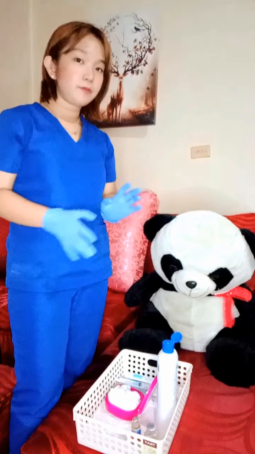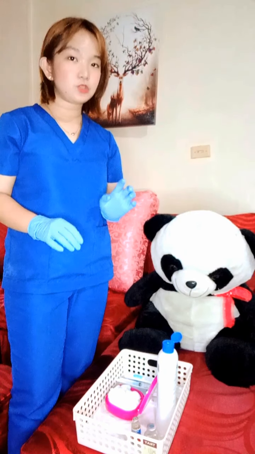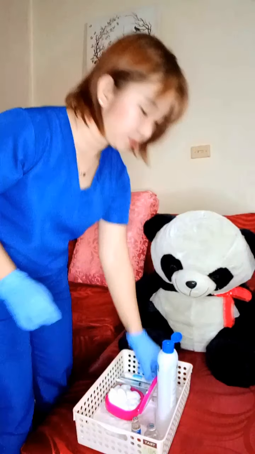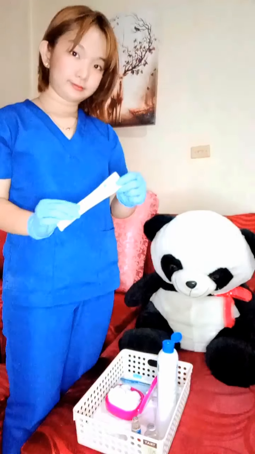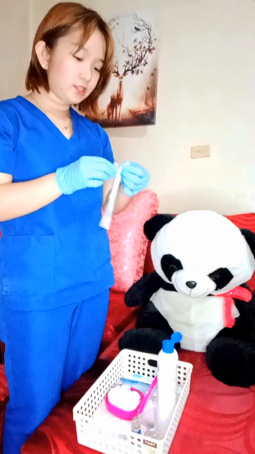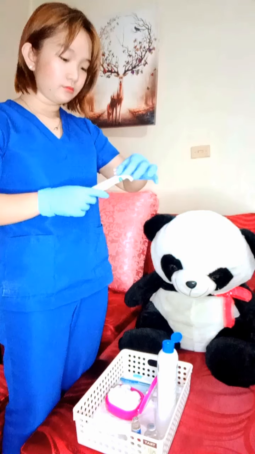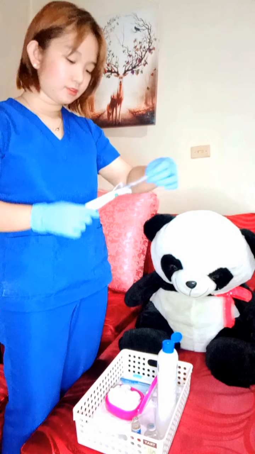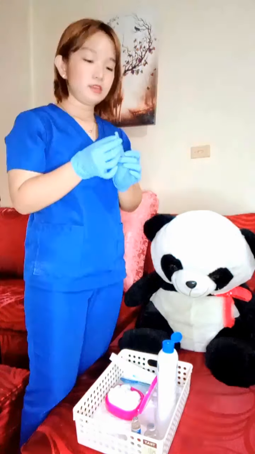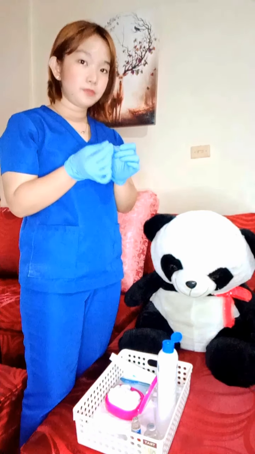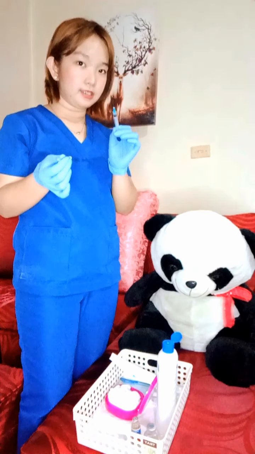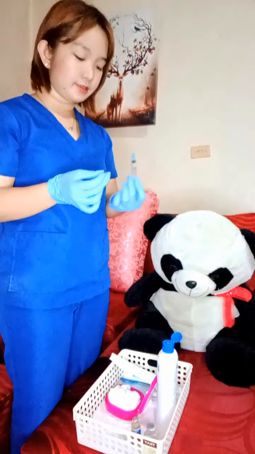The seventh step of the procedure is to prepare the syringe that we're going to use for the medication. Open the lid of the syringe and get the syringe. Pull the needle cap of the syringe without contaminating the needle, since it is sterilized.